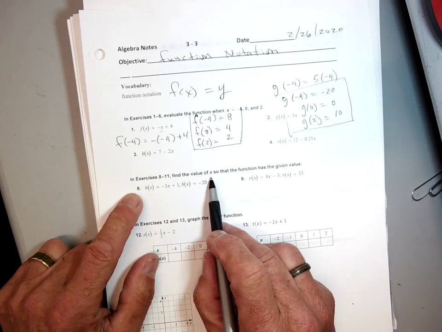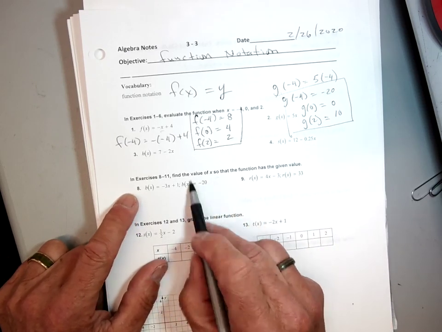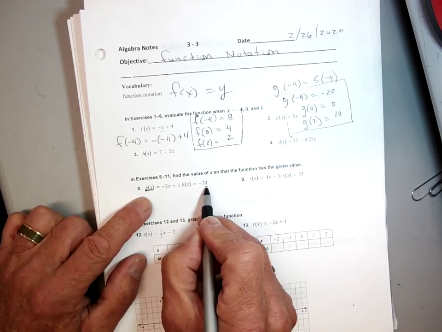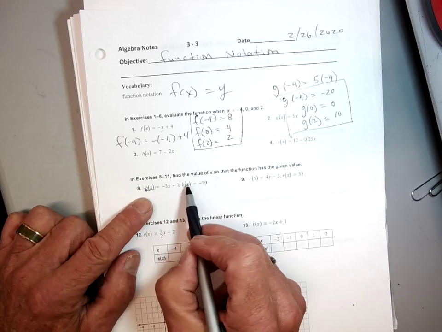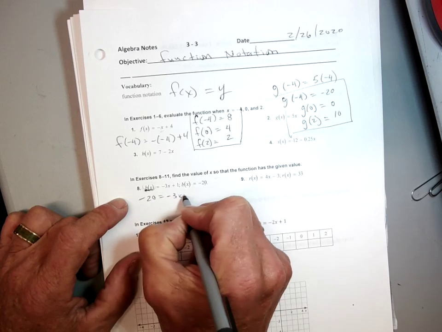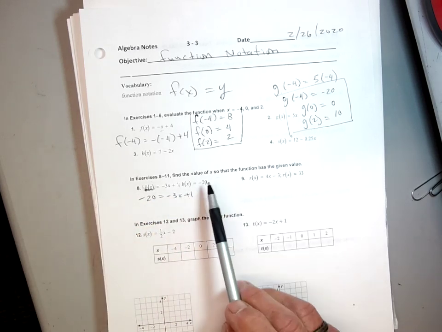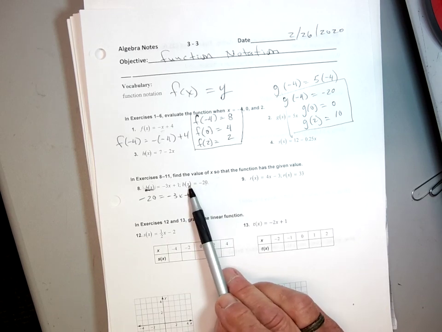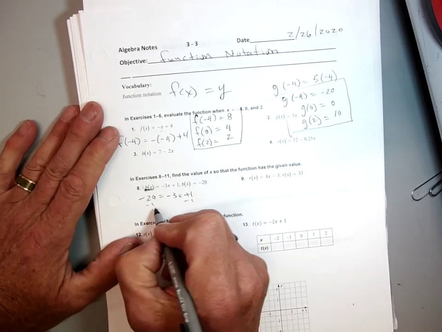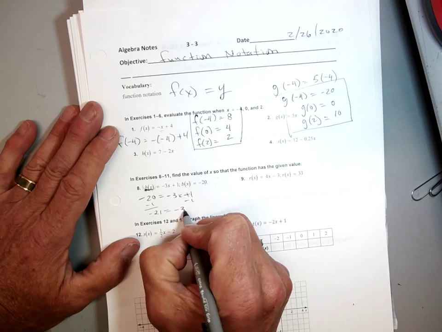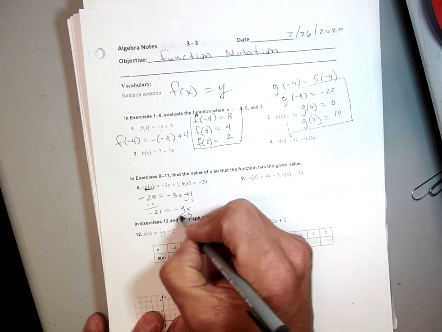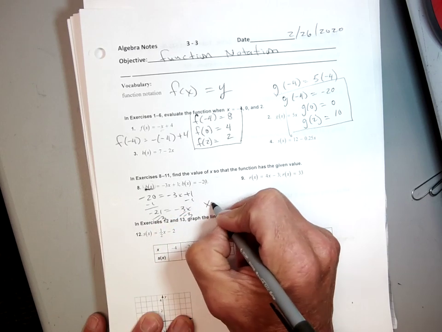Find the value of x so the function has the given value, okay? So if it's equal to -20, instead of writing b of x, we write -20. So right here, it says b of x equals -20. So I'm going to go -20 equals -3x plus 1. This is different. We're not plugging a number in. It doesn't say plug in -20 for x, but we set it equal to -20, so it's totally different. So let's solve, okay? So -1, -1, I've got -21 equals -3x, right? I'm just solving, so I subtract 1, divide by -3, divide by -3, and I get x equals 7.